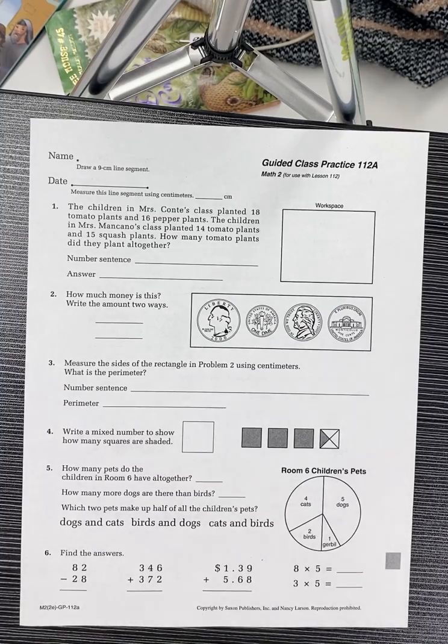All right, we're gonna start our lesson worksheet today. We are on side A of 112. I'm gonna make sure that I have a ruler, a pencil. I'm gonna double check I don't need any colors. Nope, I am good. So I'm gonna go ahead and start with my name line.